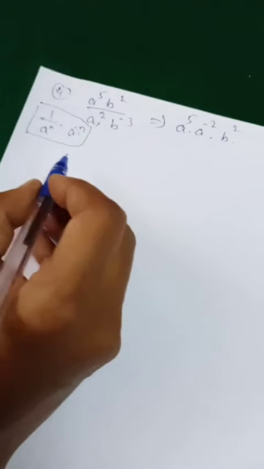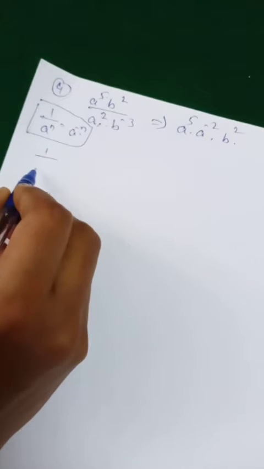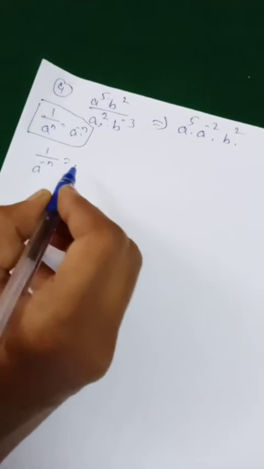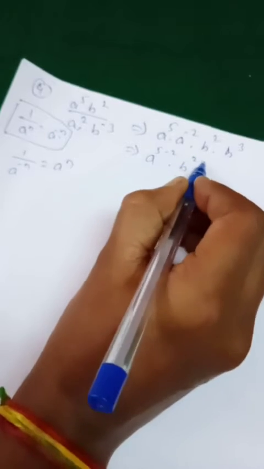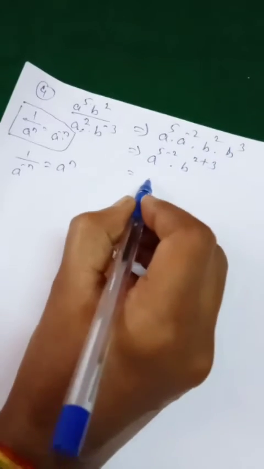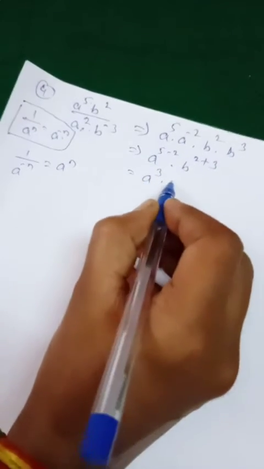Again, 1 upon a raised to minus n is equal to a raised to n. So 1 upon b raised to minus 3, I'll write as b raised to 3. So this is a raised to 5 minus 2, b raised to 2 plus 3. So a cube into b 5 is the answer.